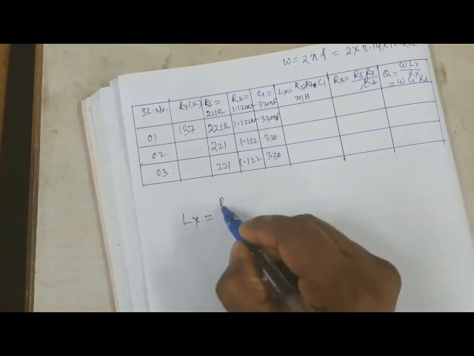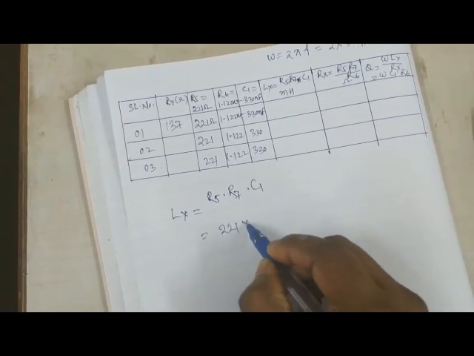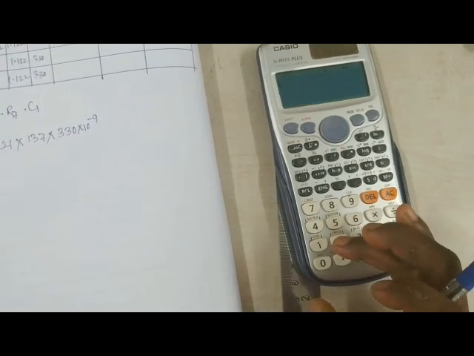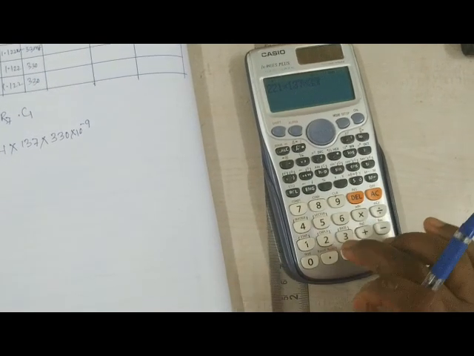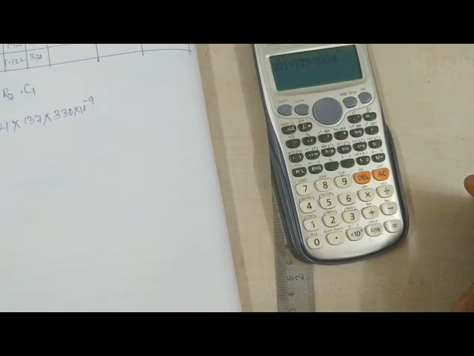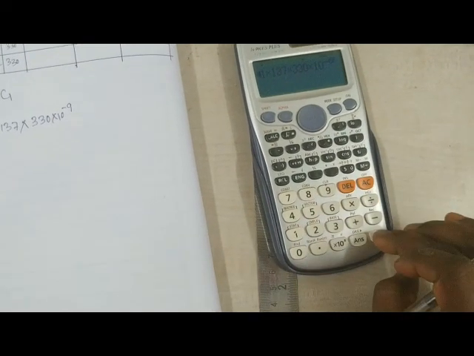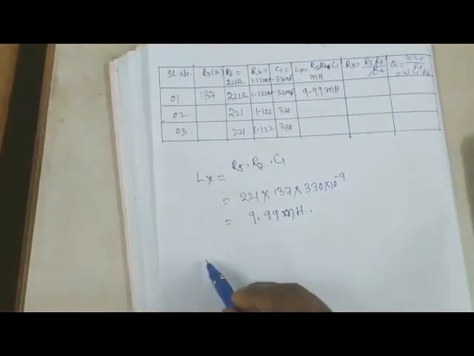So Lx equal to R5 into R7 into C1. So R5 is 221 into 137 into 330 into 10 to the minus 6 equals to... So here 9.99 millihenry. Okay. So here 9.99 millihenry.